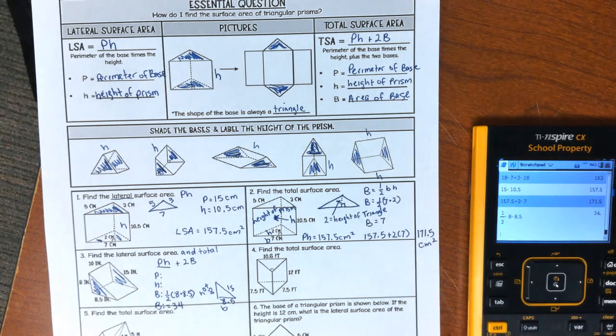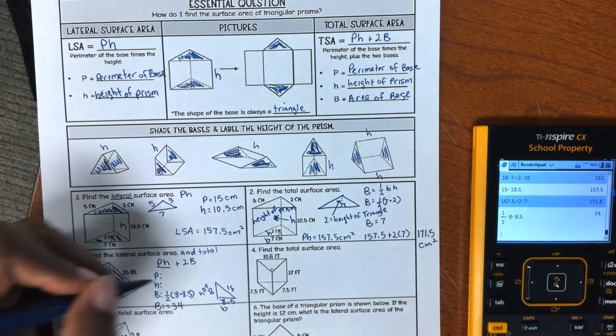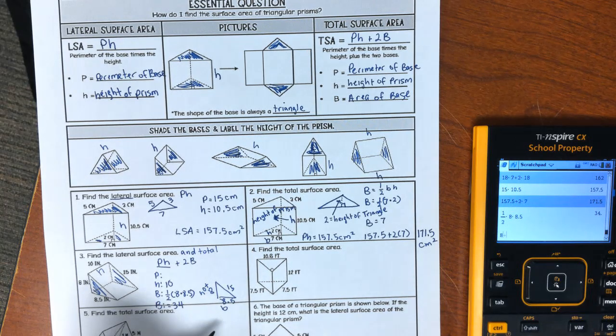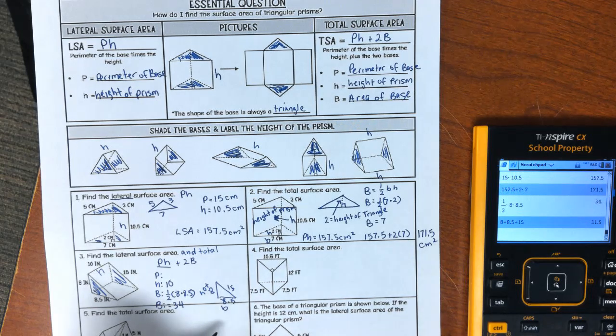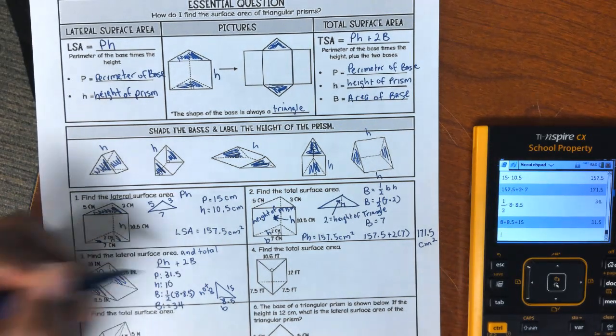Okay, now that we found B, let's find H. H, the height of my prism, is the space in between. So there's H. So that's 10. Okay, and then P, the perimeter, would just be adding the whole side of this space, which would be 8 plus 8.5 plus 15. And that's going to be 31.5. So our perimeter is 31.5.